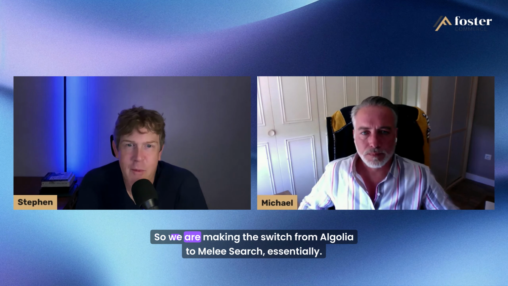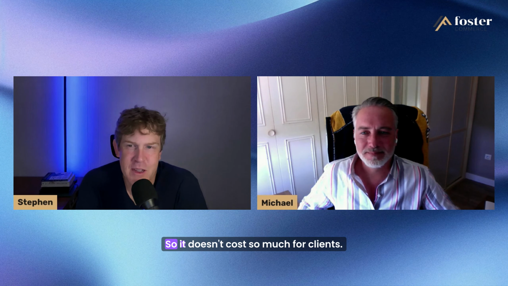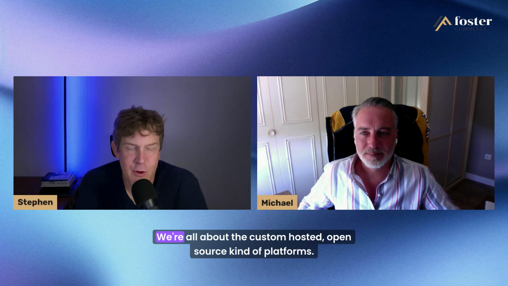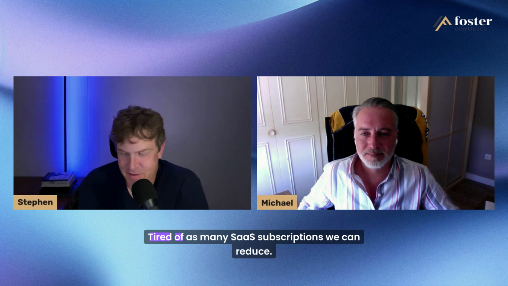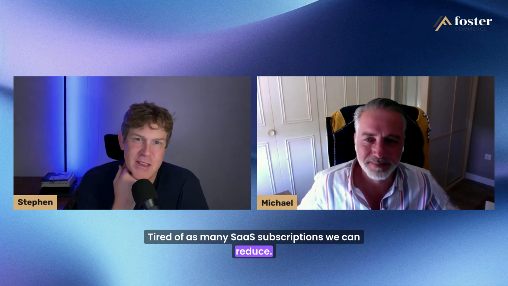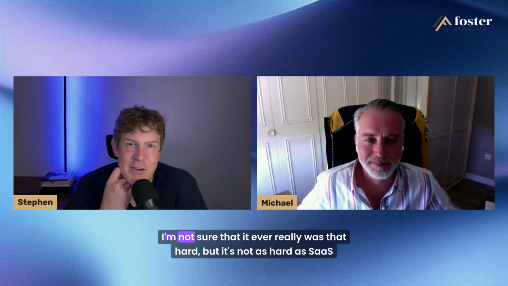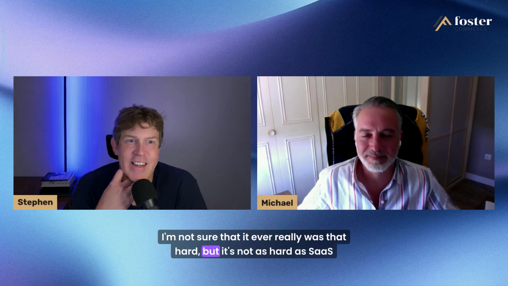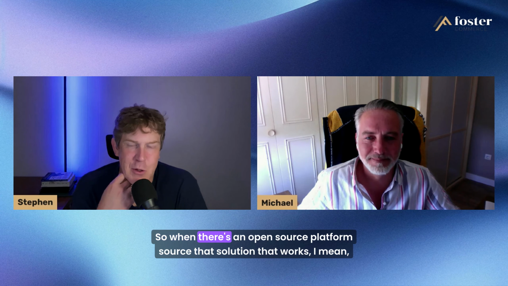So we are making the switch from Algolia to this search engine essentially, so it doesn't cost so much for clients. We're all about the custom hosted, open source kind of platforms. We're tired of as many SaaS subscriptions as we can reduce, and we can reduce costs on that, because hosting is just not as hard as it used to be. I'm not sure that it ever really was that hard, but it's not as hard as SaaS companies make it sound.